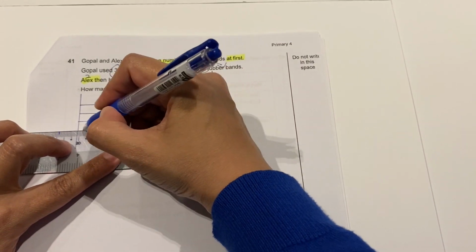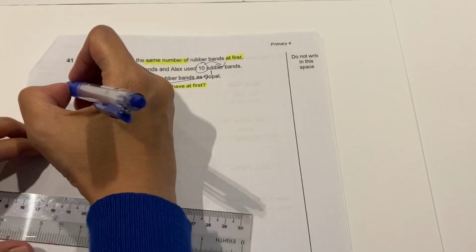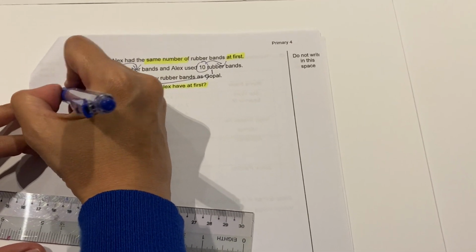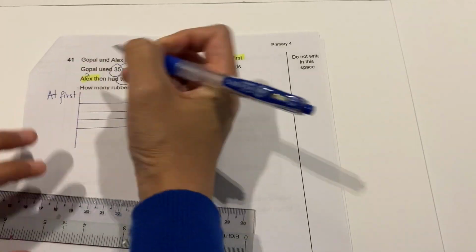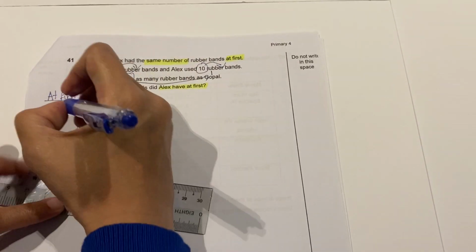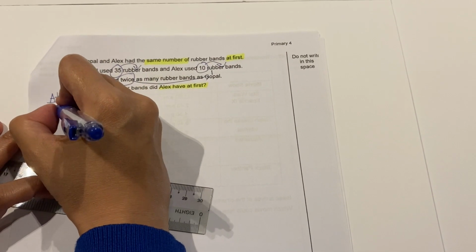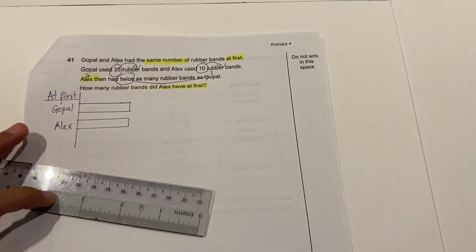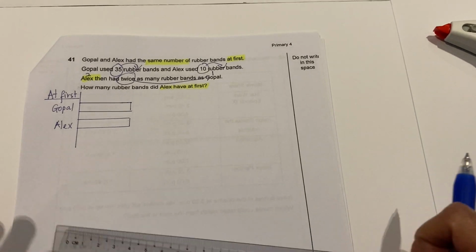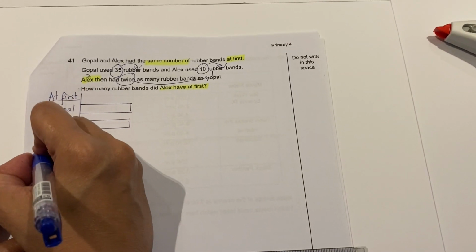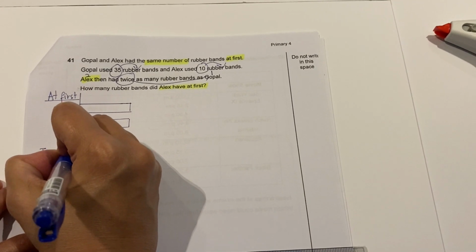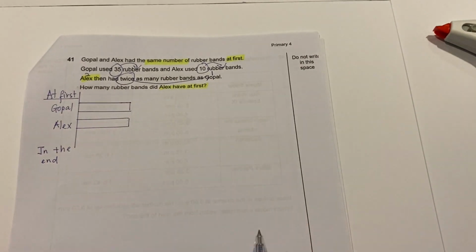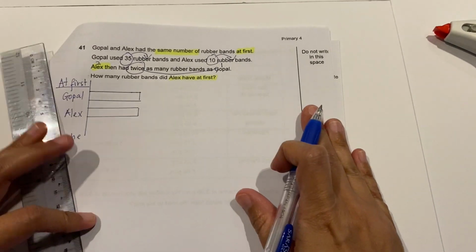So here will be at first, Gopal and Alex. Okay, so now you write down as in the end. So same thing, you draw.